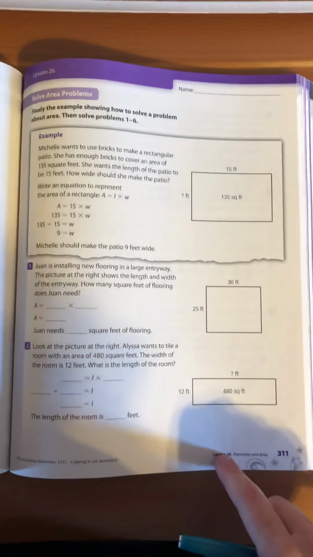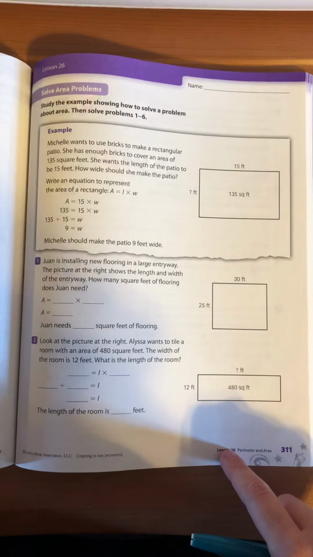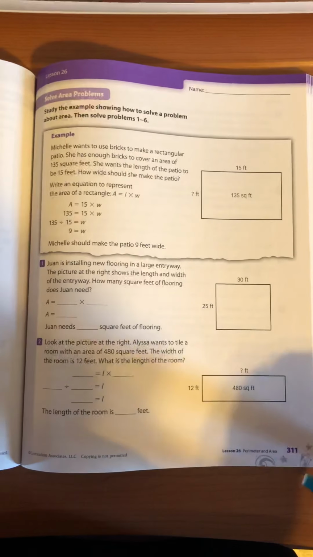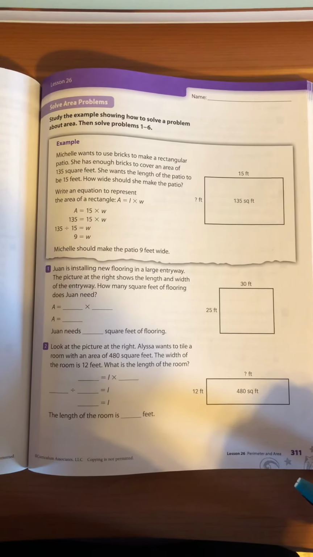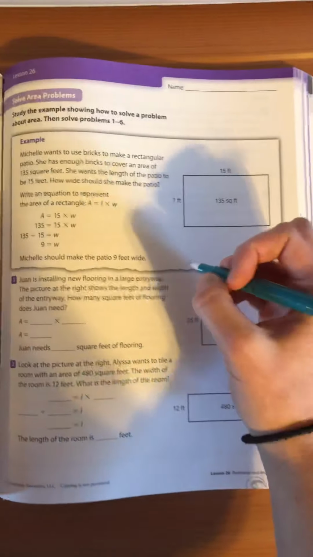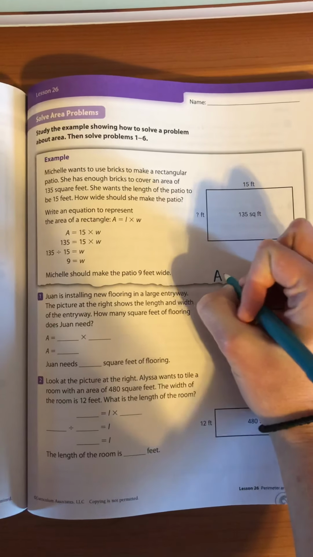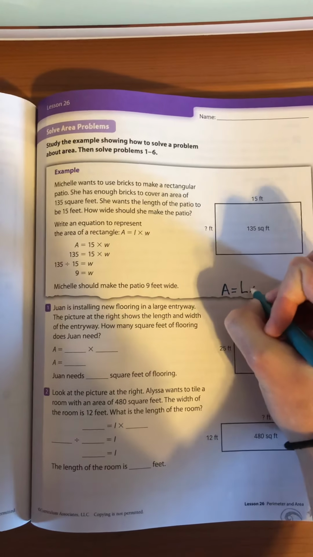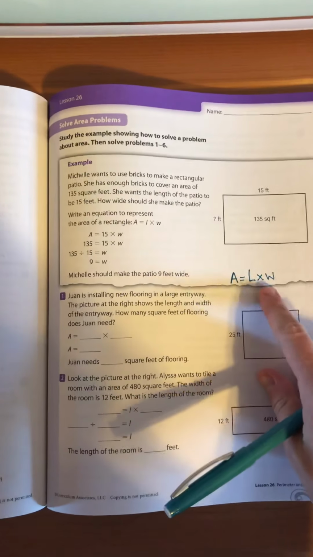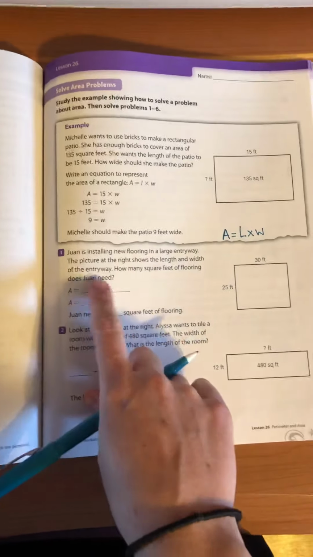Okay, so if we remember, we were talking about area problems today. Area equals length times width. I'm even going to write that: A equals L times W. Area equals length times width. Okay, so let's look at this one.